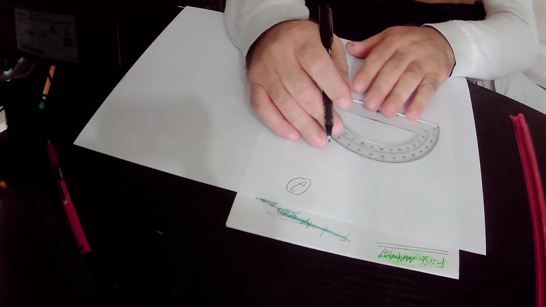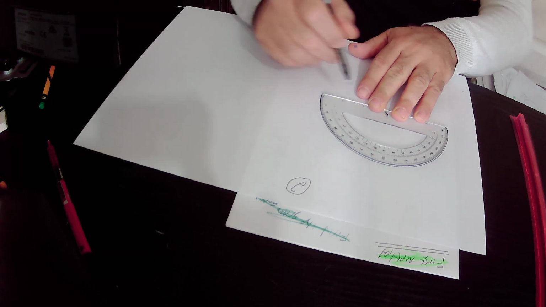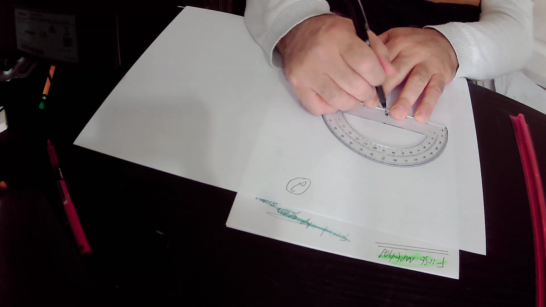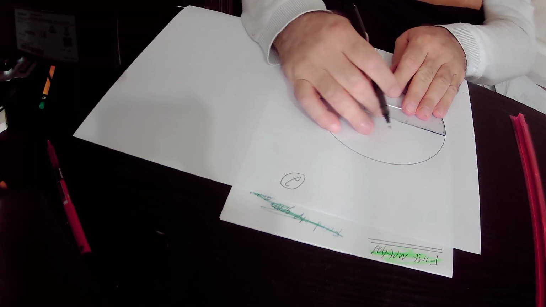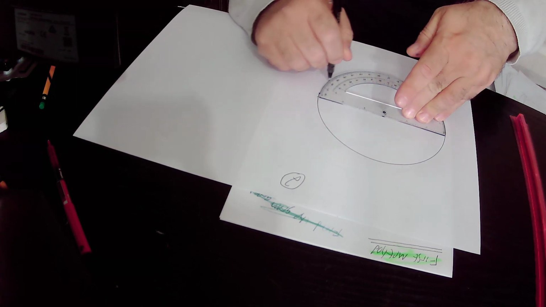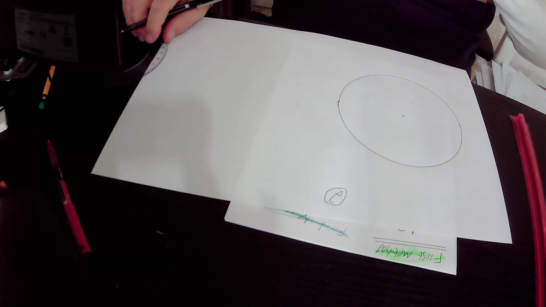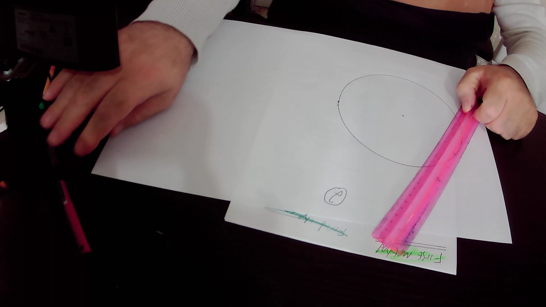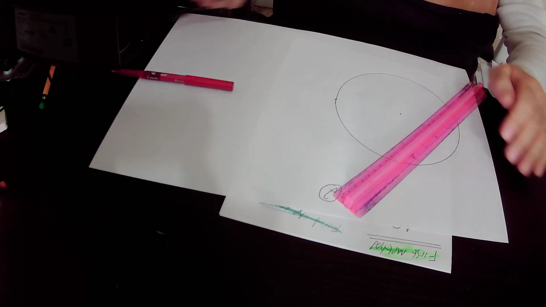So we have this circle. And this is rule number 1.